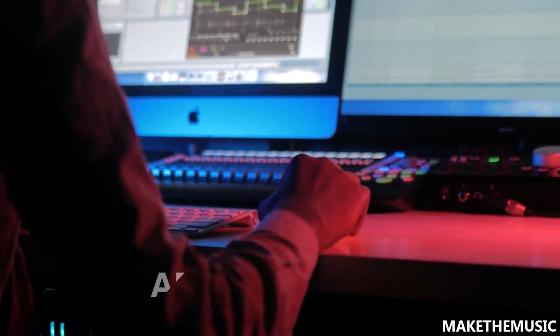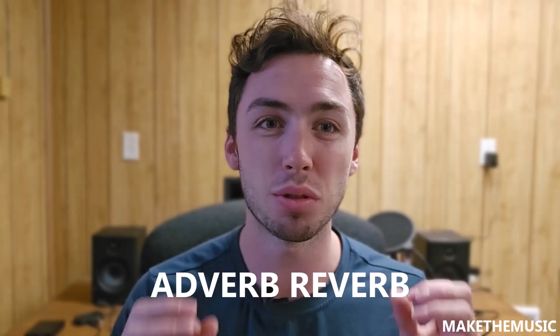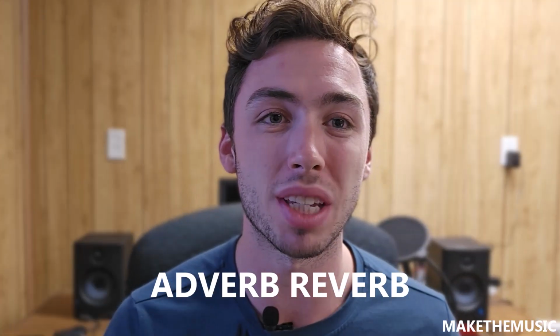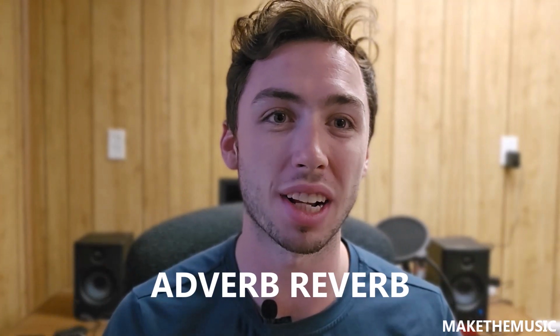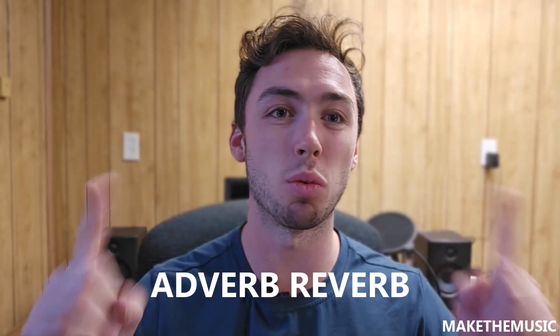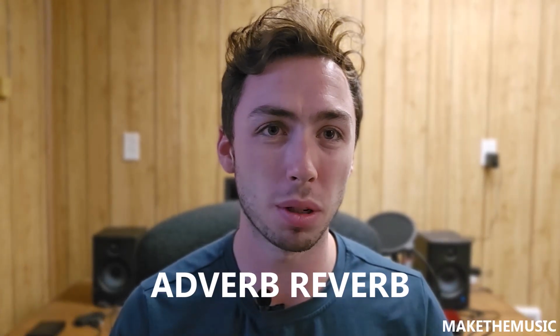So one of my new favorite plugins, which is 100% free, is the Adverb reverb plugin. This reverb plugin absolutely sounds not only incredible, but doesn't eat up that much DSP at all. You can just throw it on your tracks willy-nilly, go through some of the effects here, and it sounds absolutely incredible. Is it the 100% absolute best sounding reverb? No, but it's amazing to have during the tracking stage. And let me tell you, more often than not, I leave it on during the mixing stage here. Hear how this reverb sounds on this vocal track.